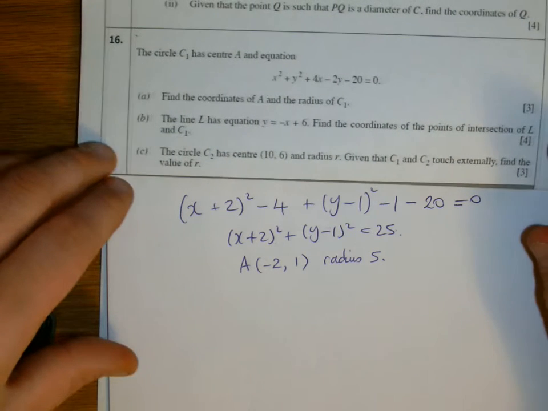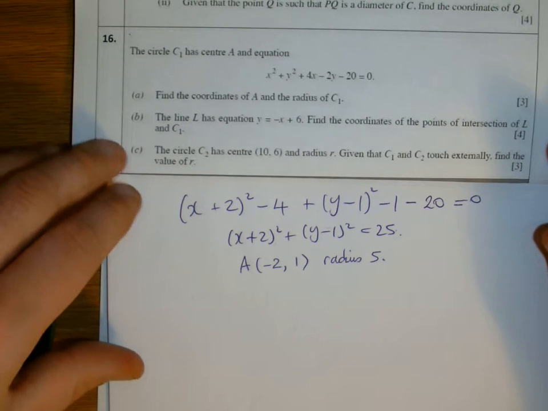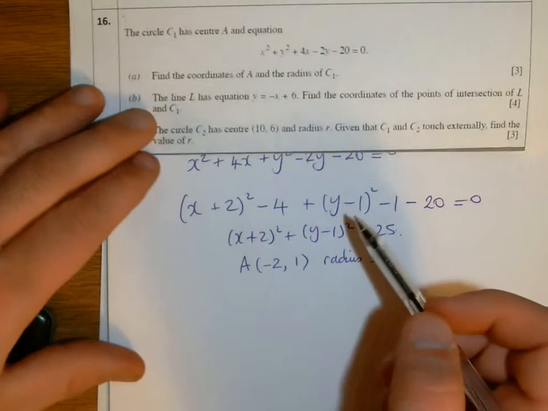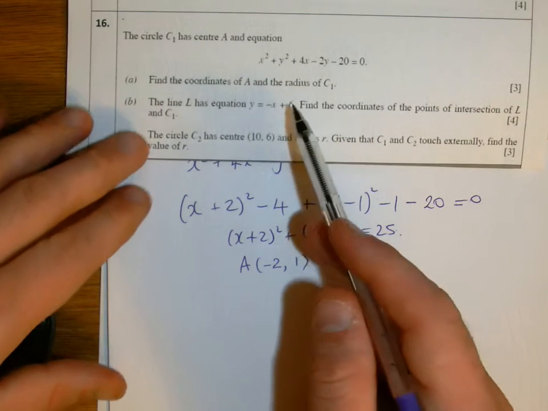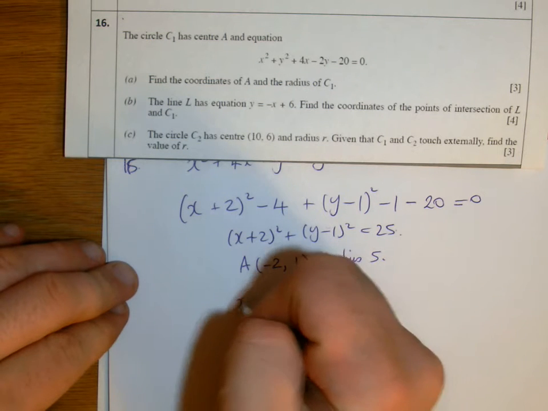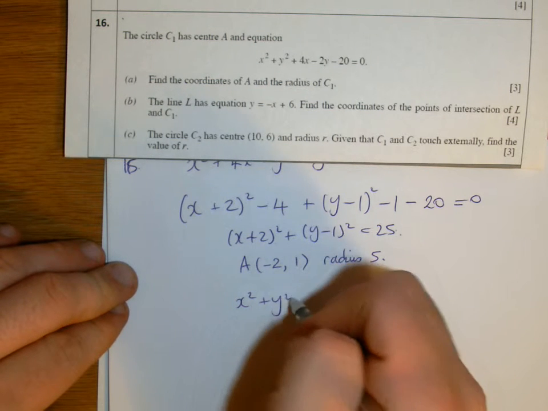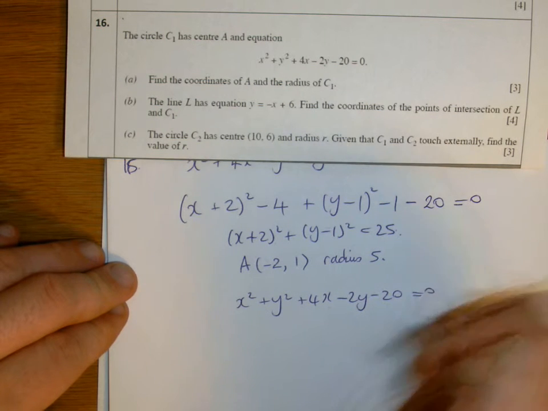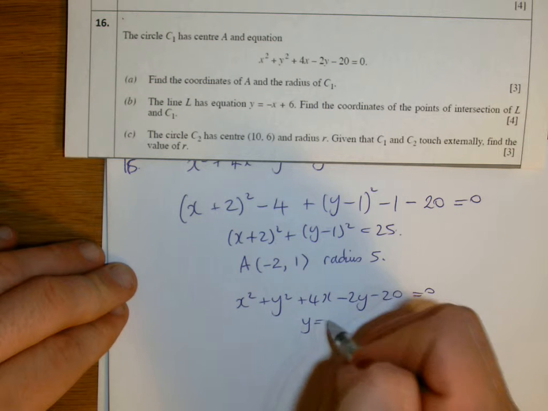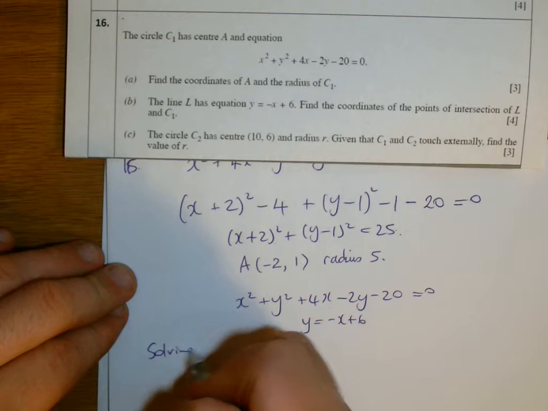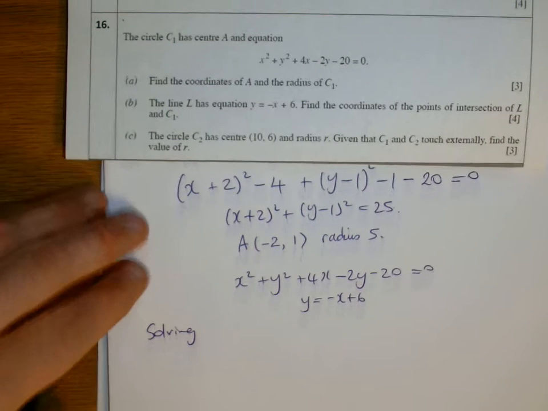Part B then, it says the line L has equation y equals minus x plus 6. Find the coordinates of the points of intersection of L and C1. So we're going to be interested here in when they intersect. So, simultaneous equations. I'll take the first equation as it is at the top, and then I'll sub in what I've got for y. Solving simultaneously will give us where they intersect.